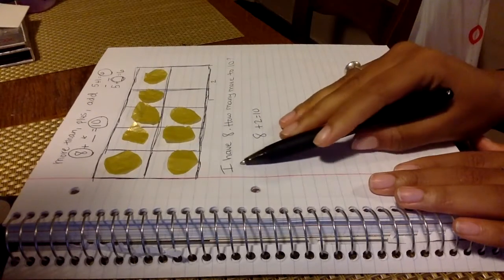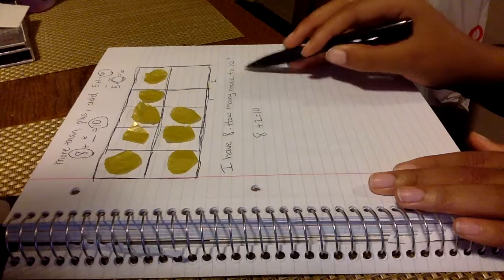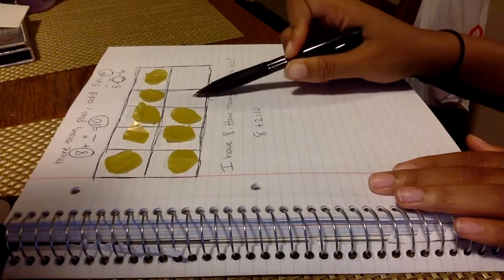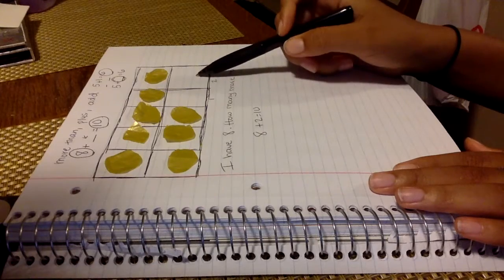So to answer this question of I have 8, how many more to 10, the answer would be 2, because there are 2 counter boxes that are open.